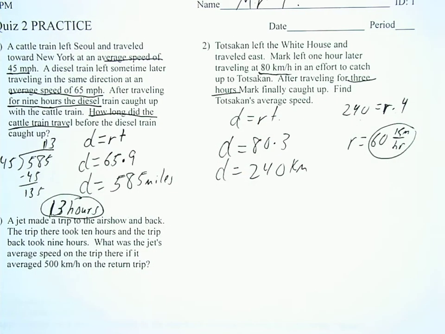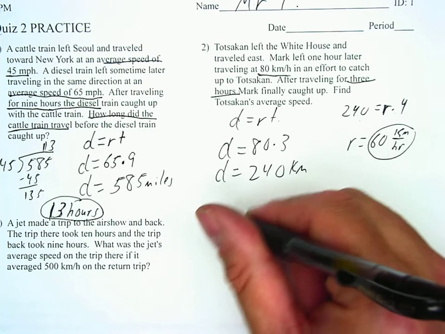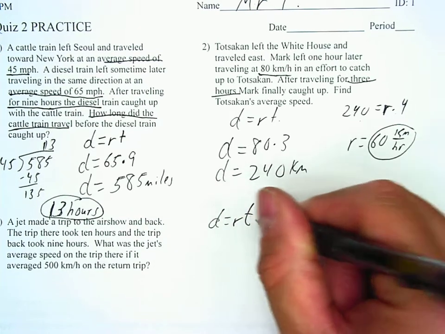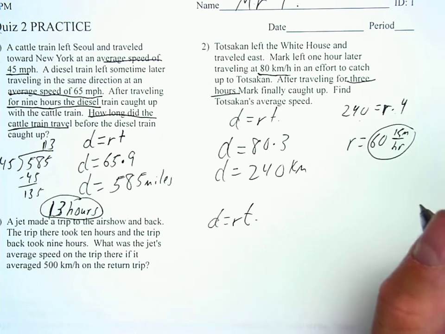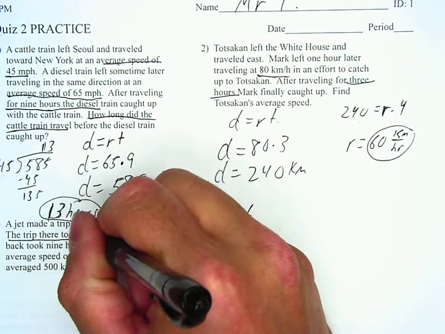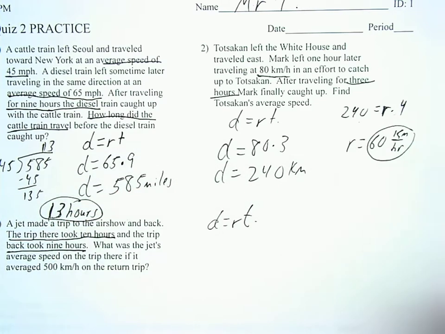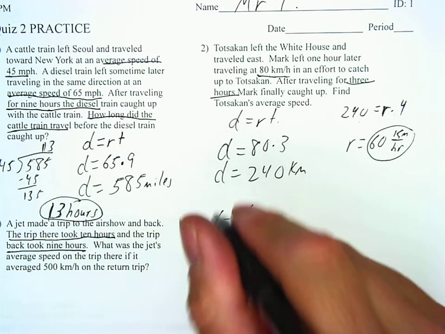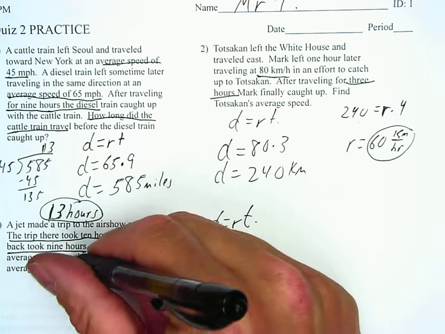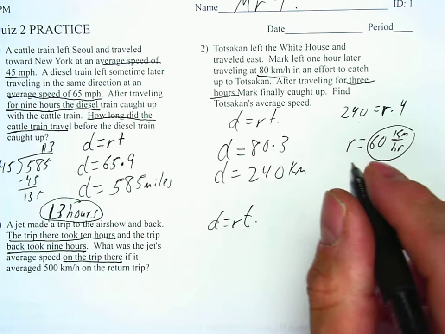All right, question 3. Still going to do distance equals rate times time. So here we've got a jet. It made a trip to an air show. The trip there took 10 hours. The trip back took 9 hours, so the trip back was an hour shorter. What is the jet's average speed on the trip there if it averaged 500 kilometers an hour on the return trip?